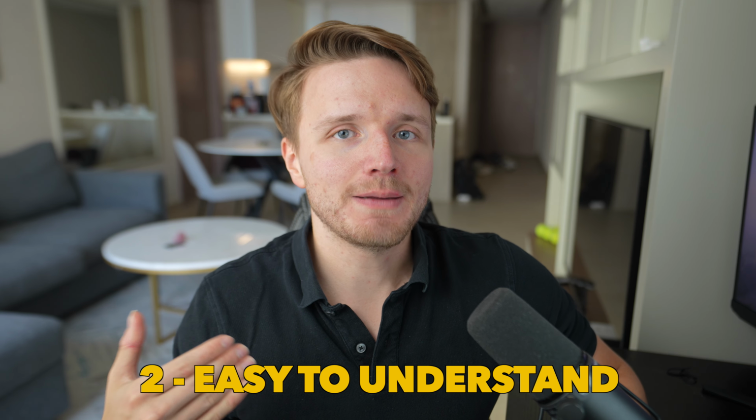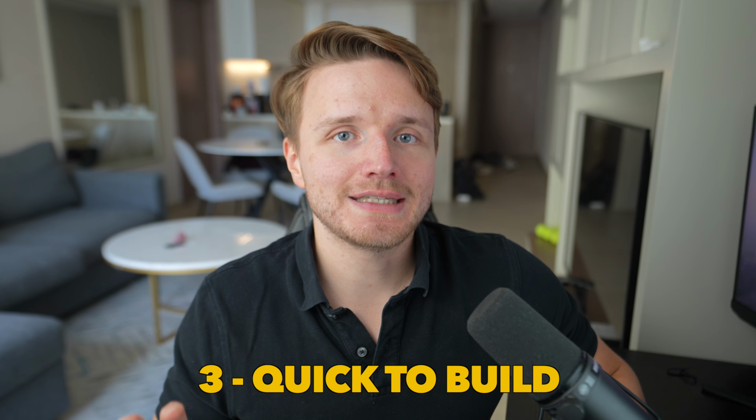And number two, this solution that you created for this problem should be easy to understand. It should be immediately easy for someone to see how exactly this is going to help them. And number three is that it should be easy and quick to build. You don't want to make the mistake of building something for 2 years only to find out that no one wants it. So once you have an idea that matches these criteria, and I'll also show you exactly how you can find ideas that people have already requested in a moment, your next question will be, how do you practically build this?